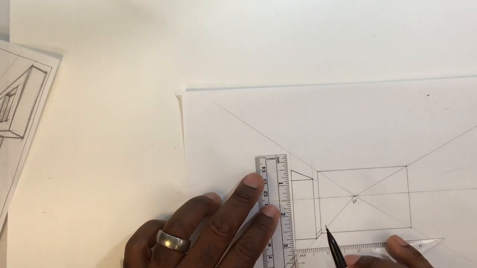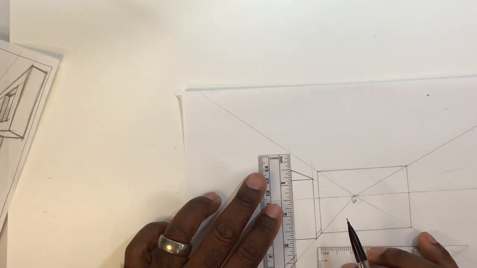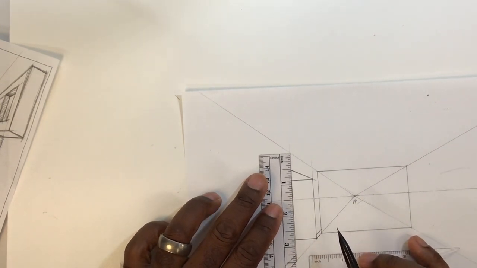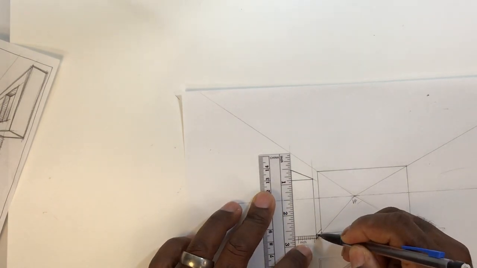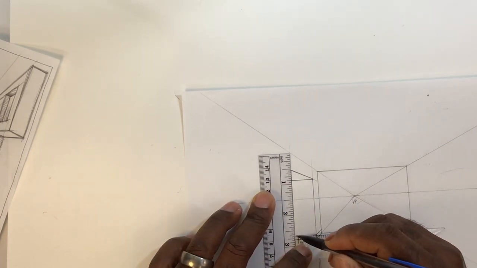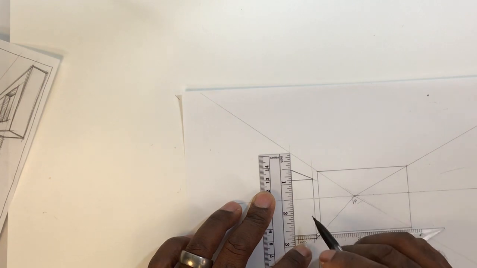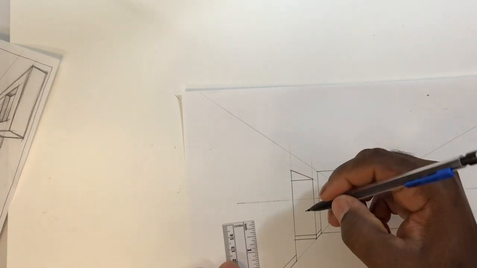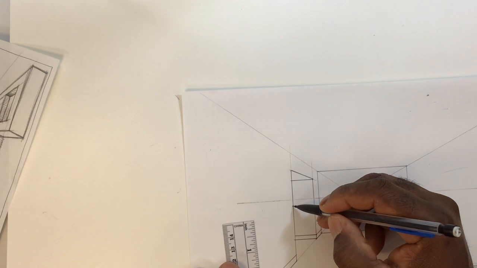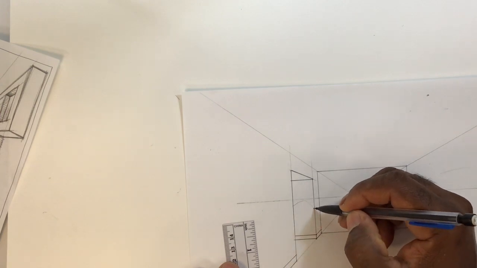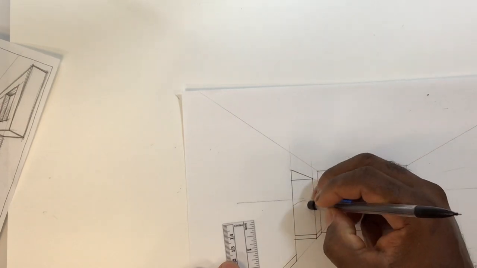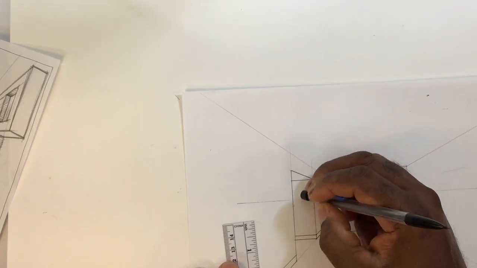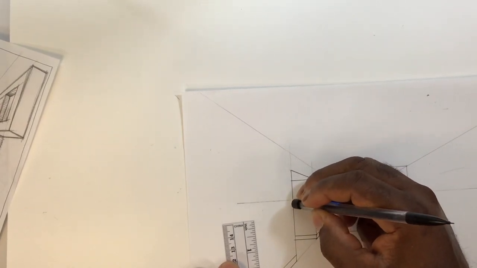And then I can even go ahead and take this in there as well. Okay, so what I will do is I'll just draw the way that looks.